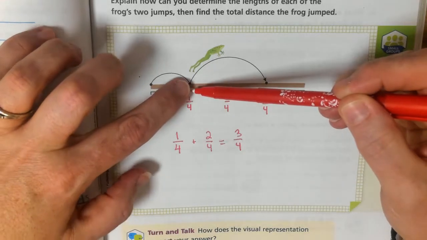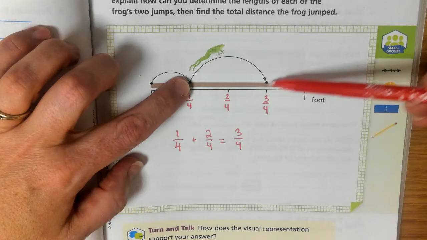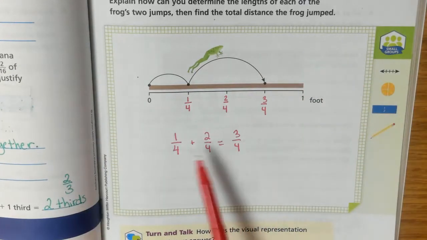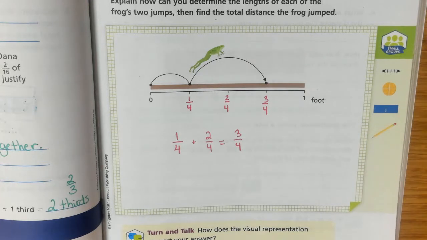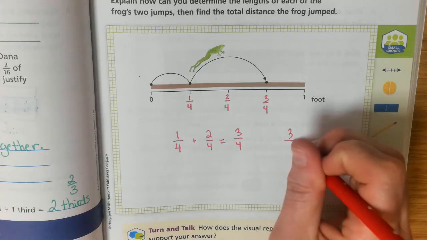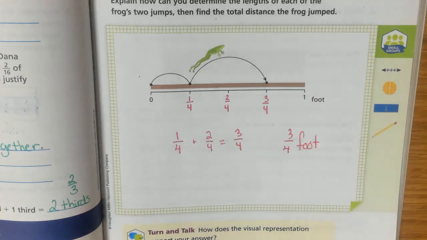Then from 1/4 he jumped 1/2. Then when you add your 1/4 plus your 2/4, you get the total amount the frog jumped within the two jumps. So it would be 3/4 foot that the frog jumped.